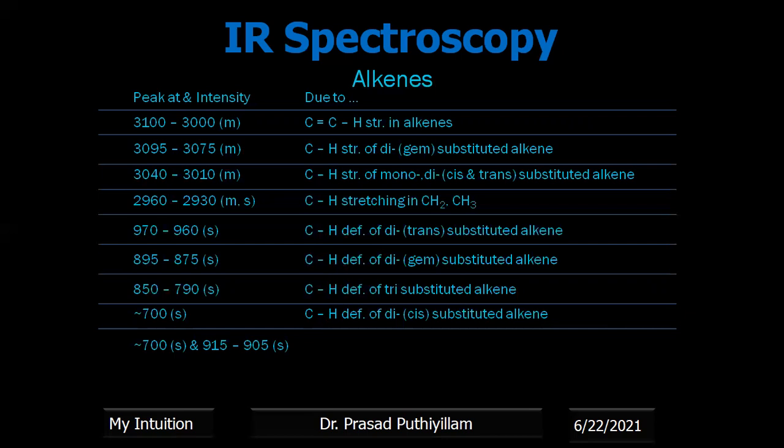Along with that, a peak at around 915 to 905. That is also a strong peak if it is a mono substituted alkene, the CH bending deformation of mono substituted alkenes. Okay, so based on the different alkene that we have, we can expect these types of bands.